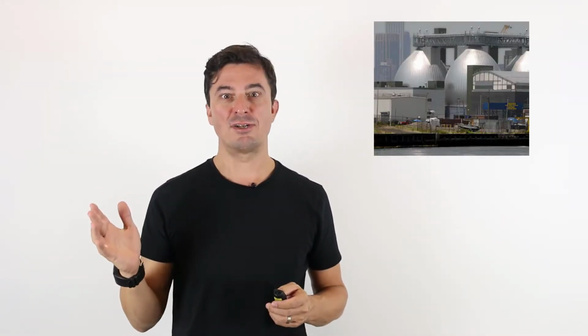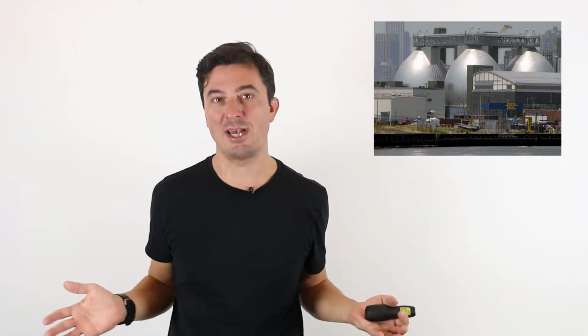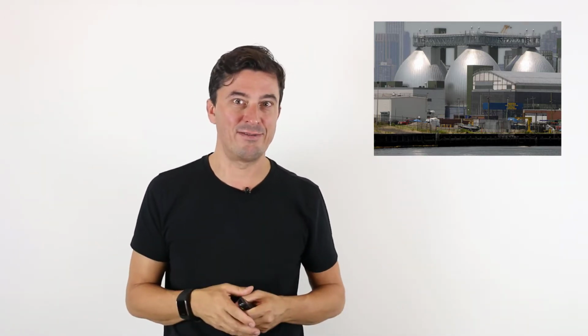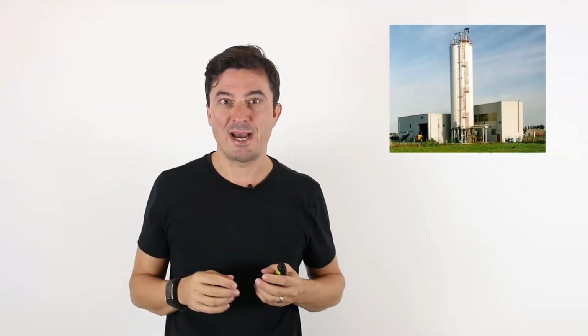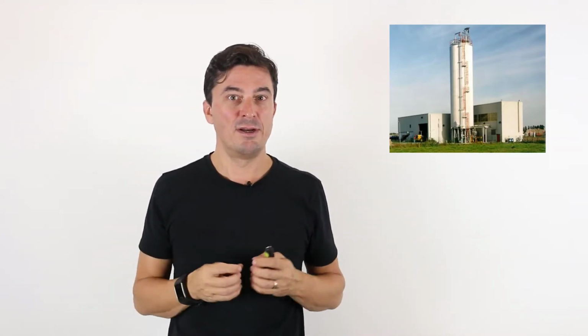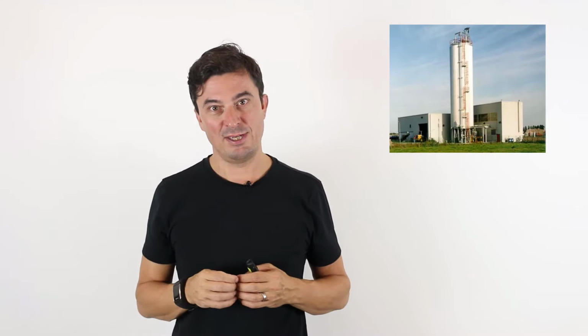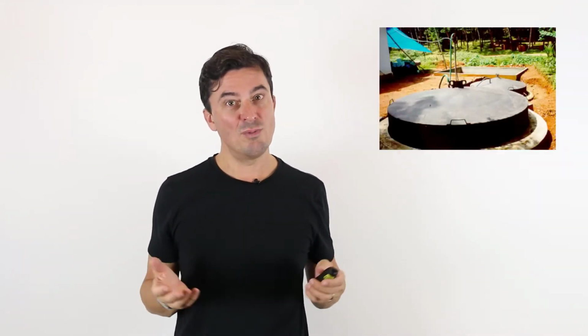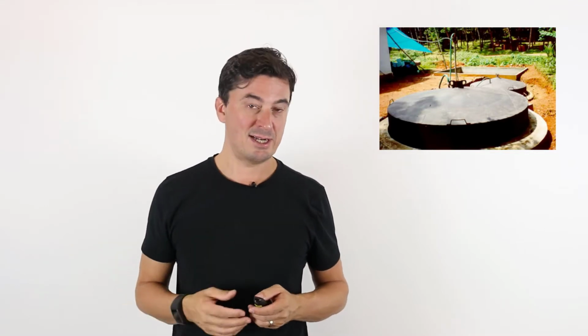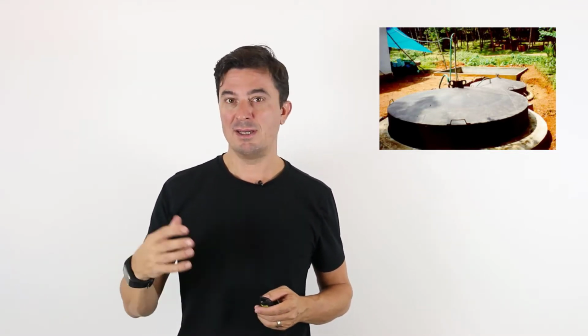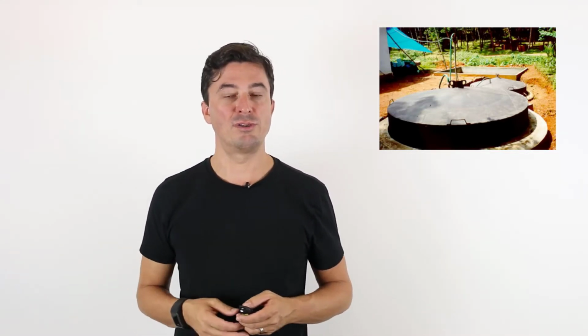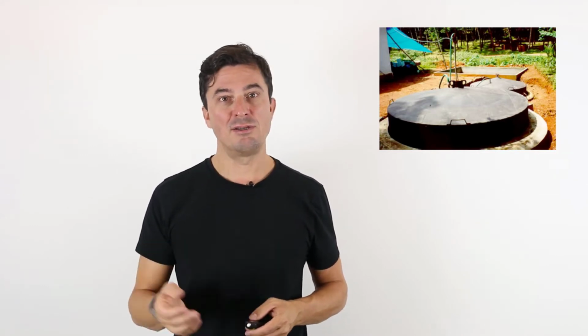You have large sludge digesters which have an egg shape and which you may have seen driving past the highway. There's more cylindrical reactors that you'll find, like the Dranco system that you see here, a dry anaerobic composting. And then there's very small scale ones, of which there are actually millions worldwide, that locally convert small amounts of household waste into a usable biogas.